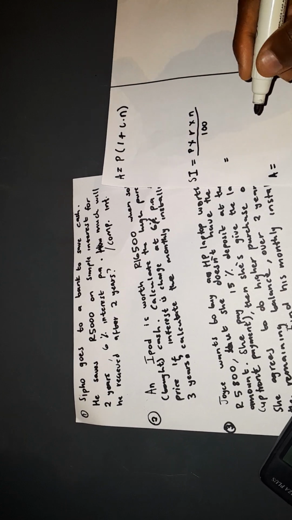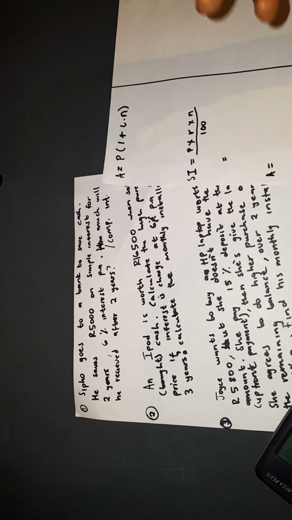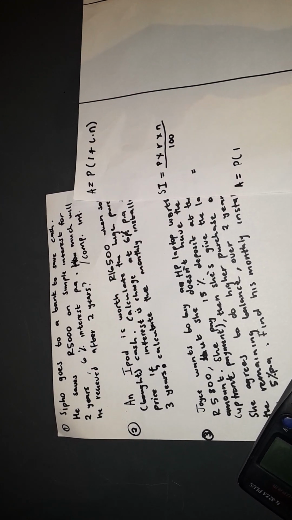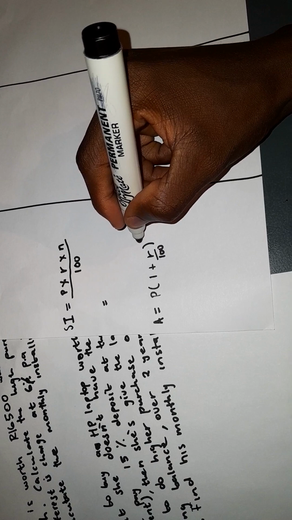After this, we'll do a question where we compare simple interest and compound interest, to see which gives the larger amount.